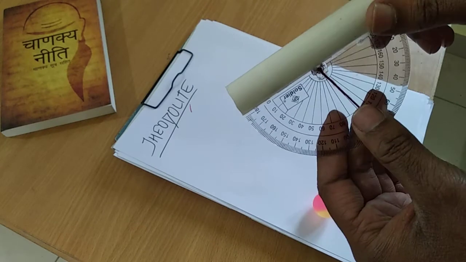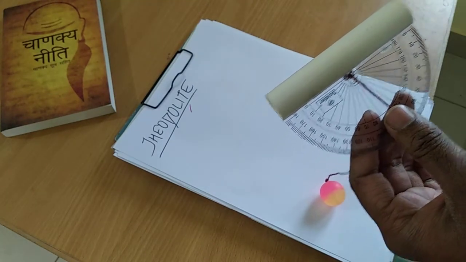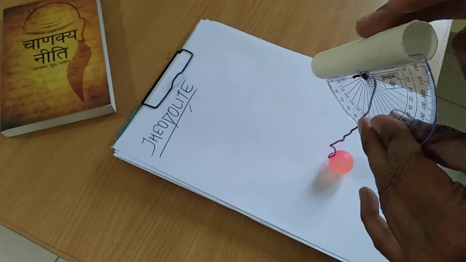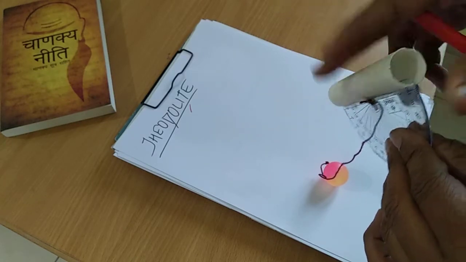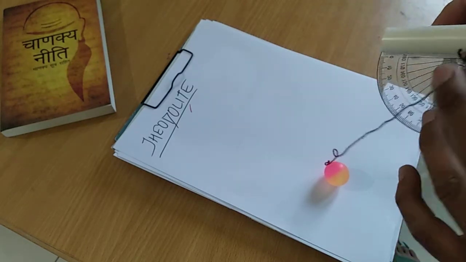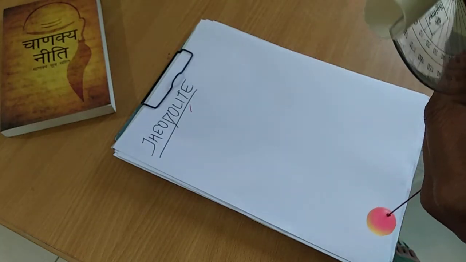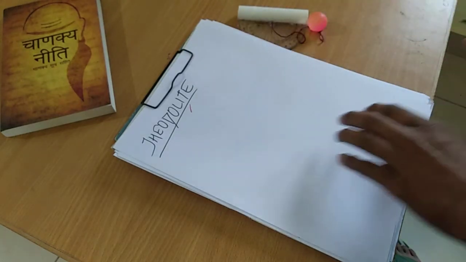The main motive of this setup is to make students aware about the errors that occur in the readings. Therefore I used a bigger PVC pipe, but you can use a very small one and it will give you a more accurate result. So how can we use the theodolite? First let's go to the theory section.